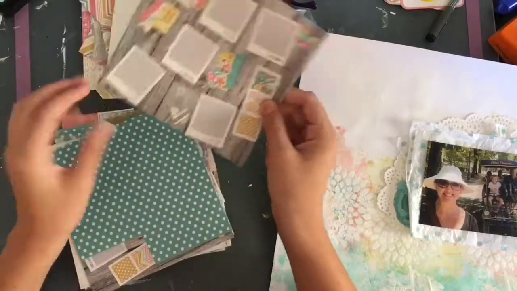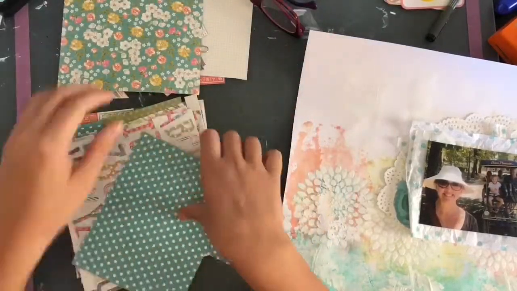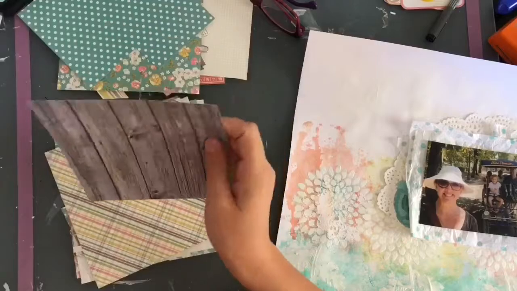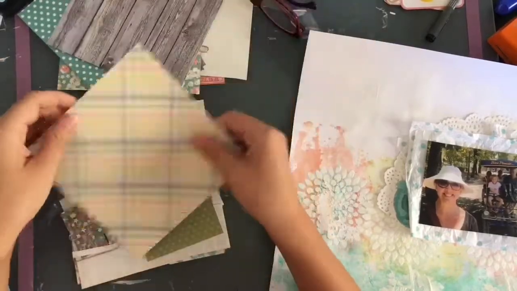So I decided it was about time I used some more of this 6x6 paper pad by Simple Stories that is called Vintage Bliss.